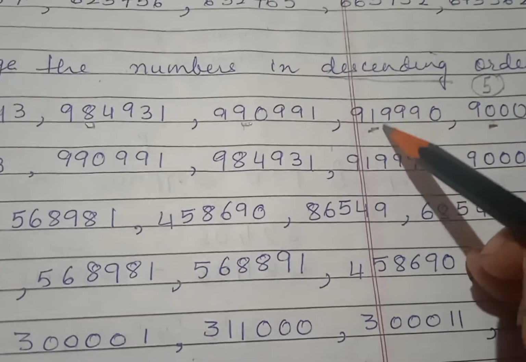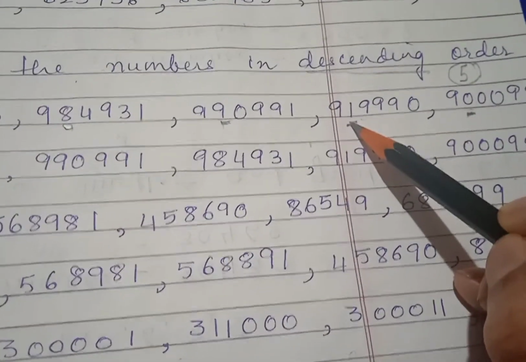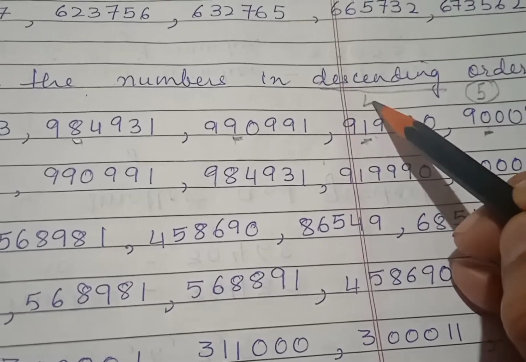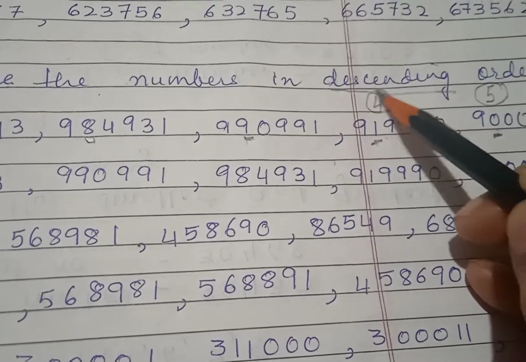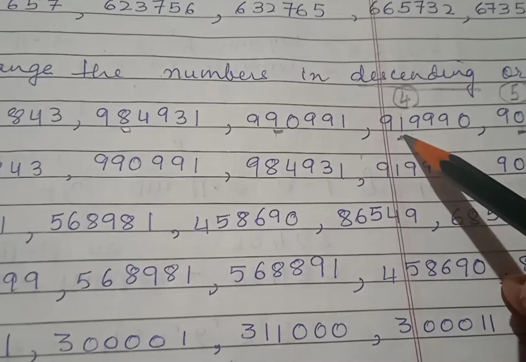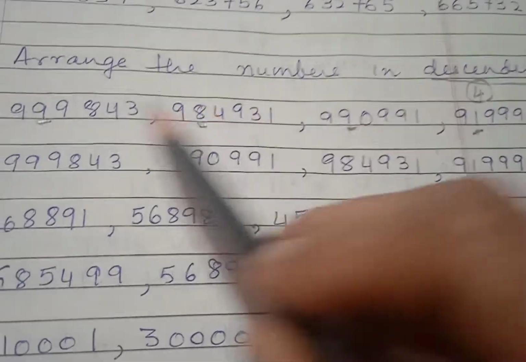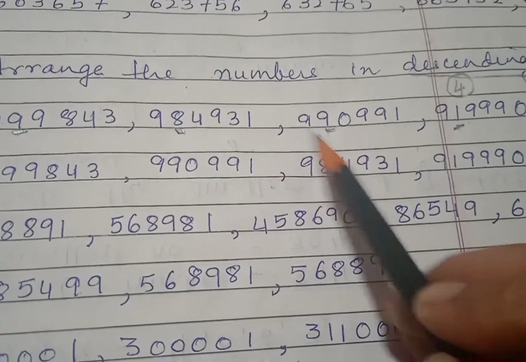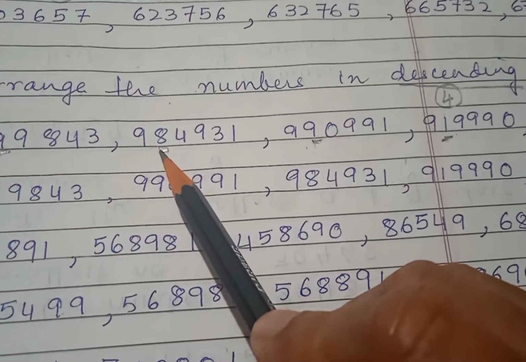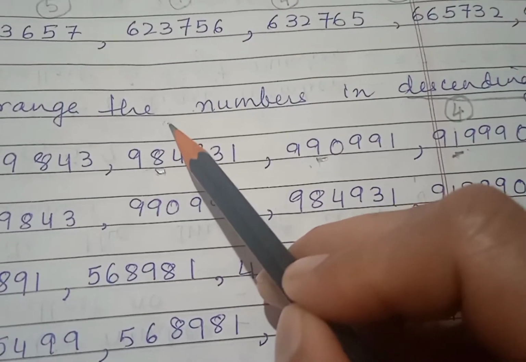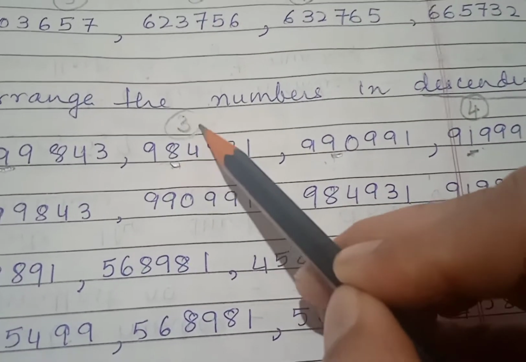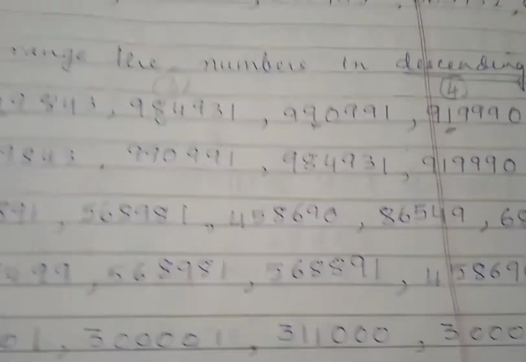Okay, 0 के बाद 1 आता है. So 1 is bigger. So it will come ahead of the smaller one. 1. And the second place is 9 in both of these numbers. This is 8. Second place is 8. So I can mark it as number 3. This should come third in order, because we are doing descending numbers.